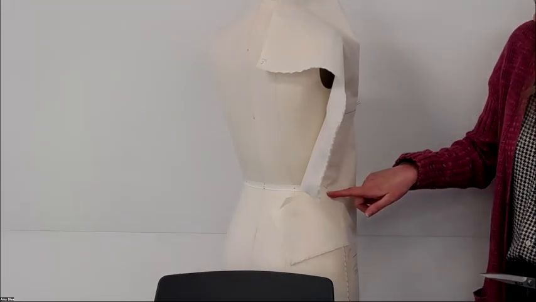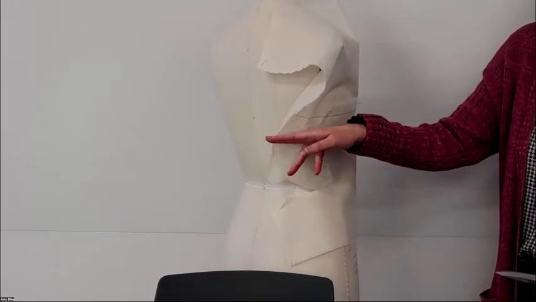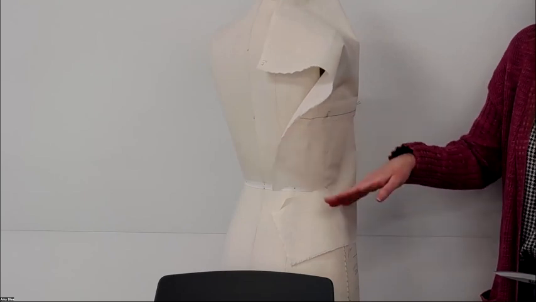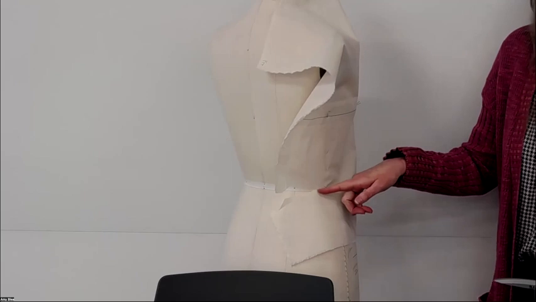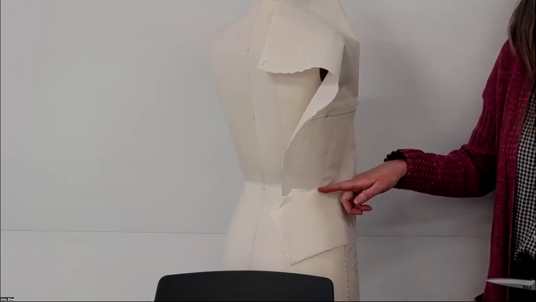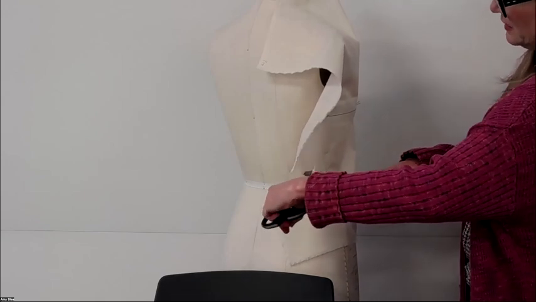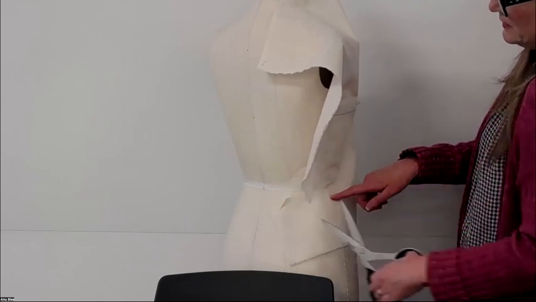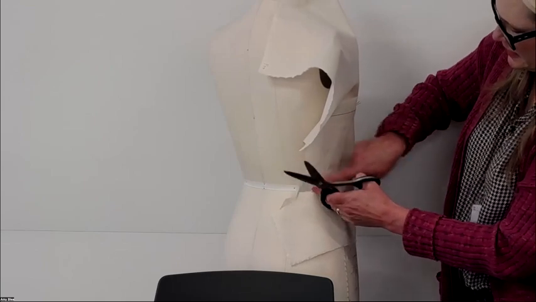You want to snip not too close, because we need to have seam allowance. Remember when you're sewing, we have seam allowance. Same thing when we're making our patterns and draping, we need that seam allowance. It's going to be a half inch, so don't snip all the way up. Leave some space. I left about 1 inch. And I'm going to snip a little more here. I can even take this away. Now it's laying flatter.